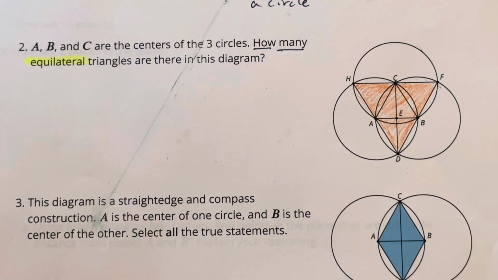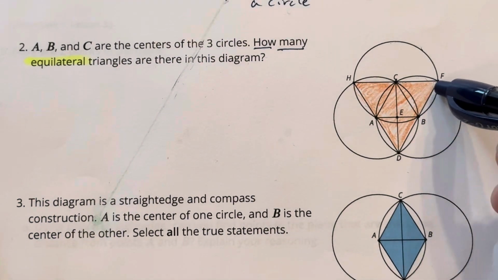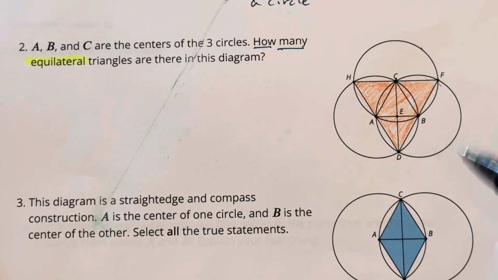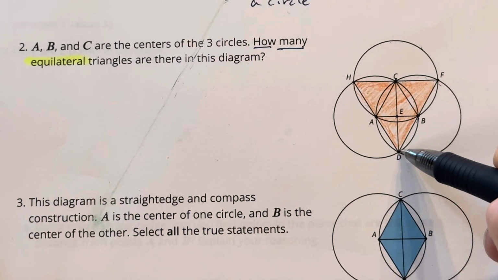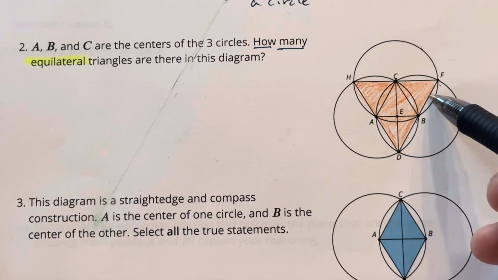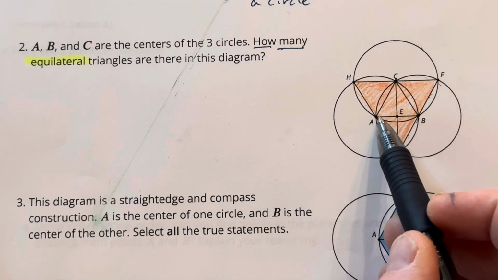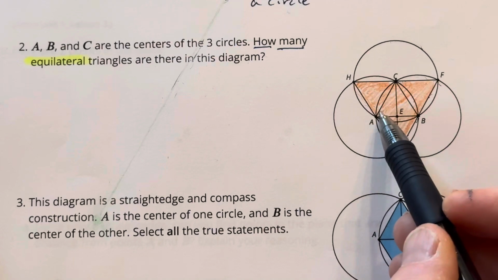And if you look at the orange triangle, there's a radius and another radius. So these are 2 radii. Notice that all the circles have the same radius.